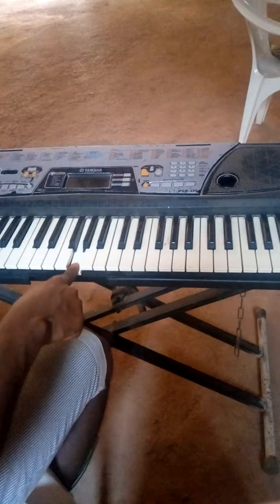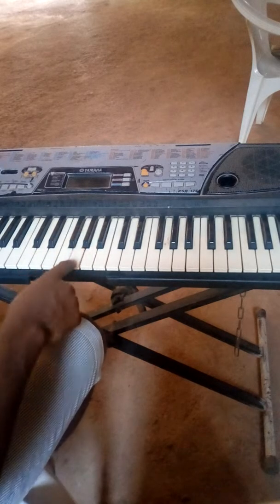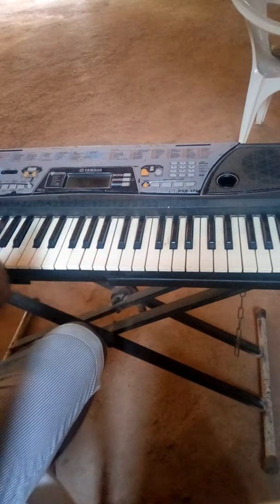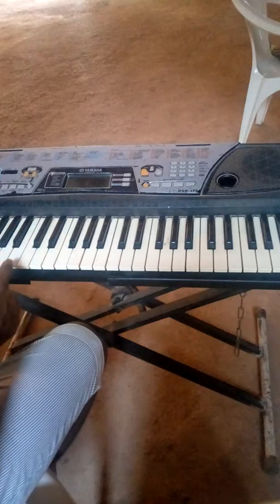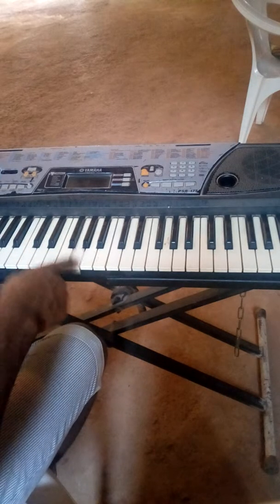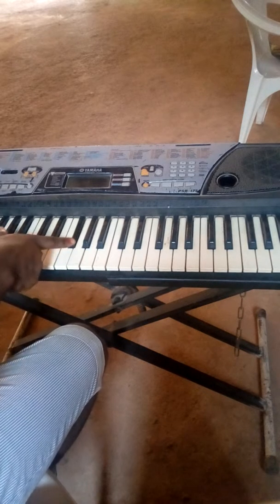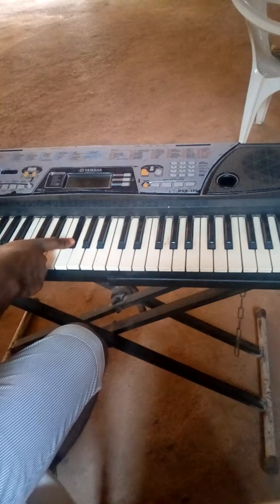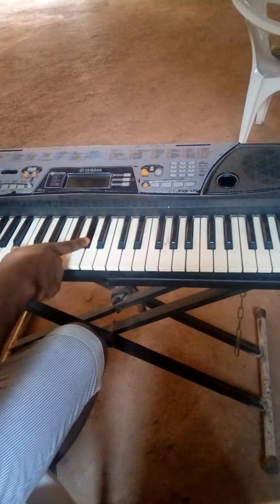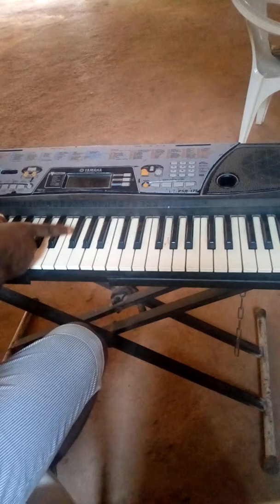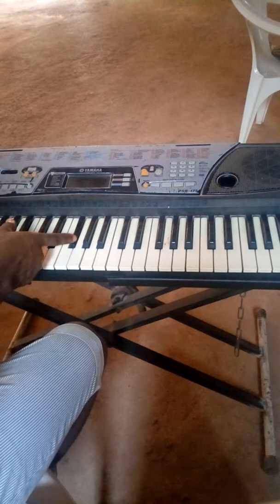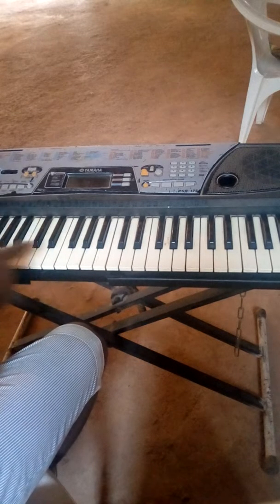Now going to key G. G has a sharp here, we know already. Going down or back a half step, we get something like this. So this should be a G flat, and this is G sharp. So this particular key can answer F sharp or G flat.